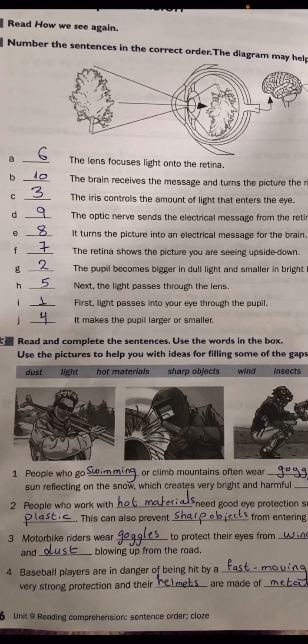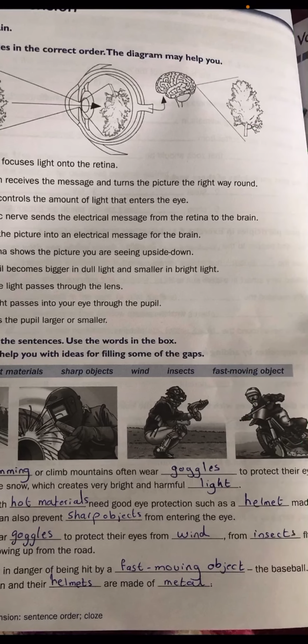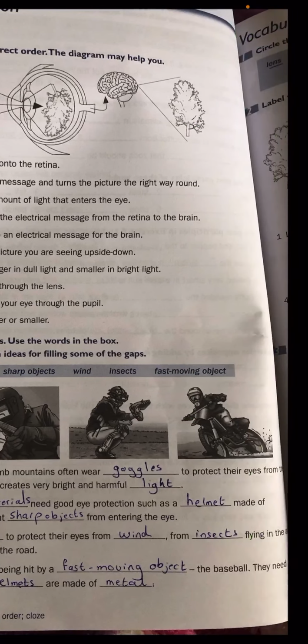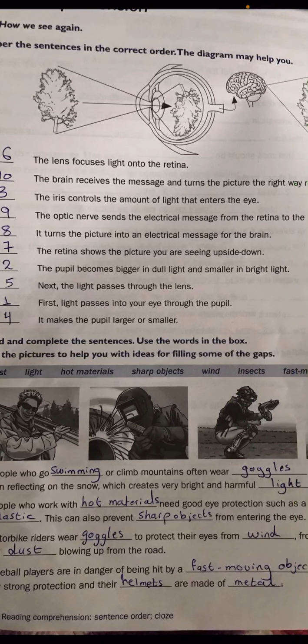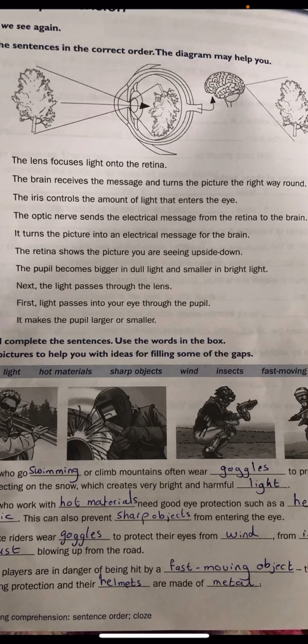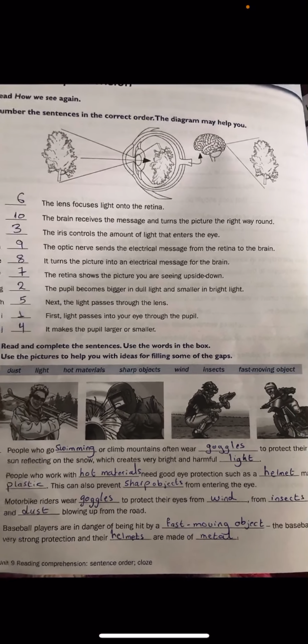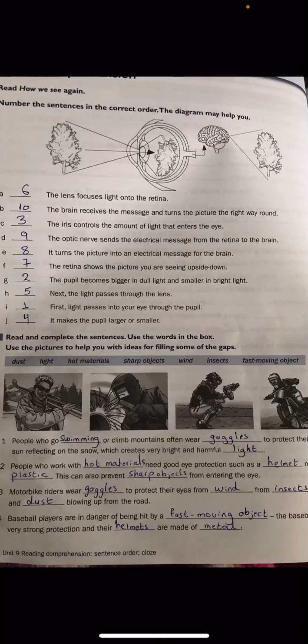People who go swimming or climb mountains often wear goggles to protect their eyes from the sun reflecting on the snow, which creates very bright and harmful light. Okay, so from the box I took the word light only, and swimming and goggles are extra words. I added these words according يعني to my understanding.